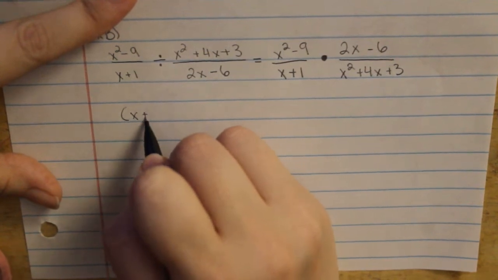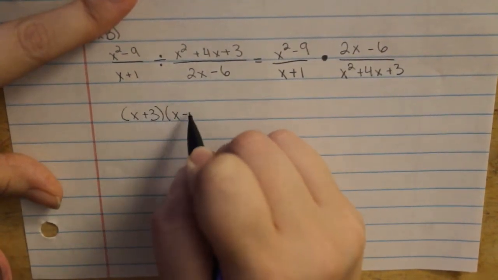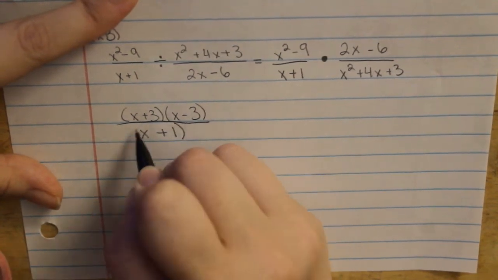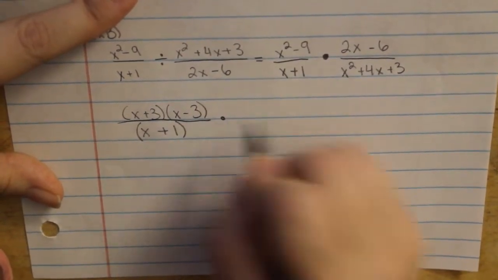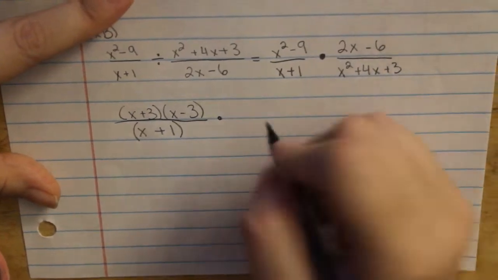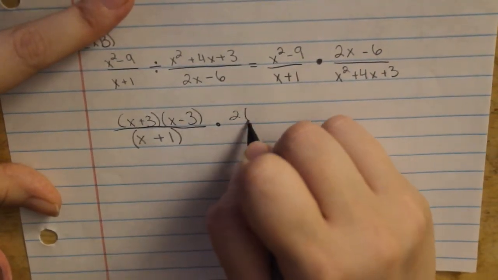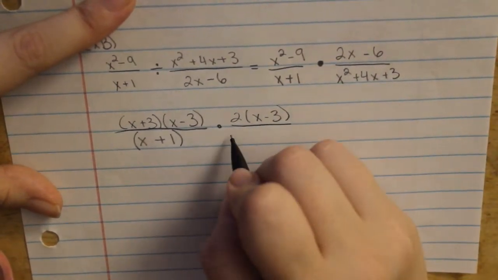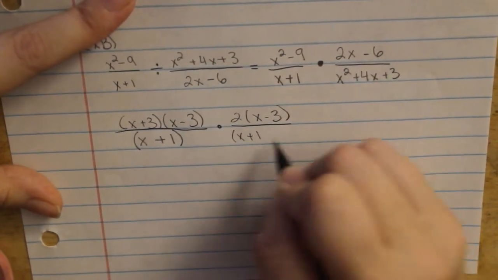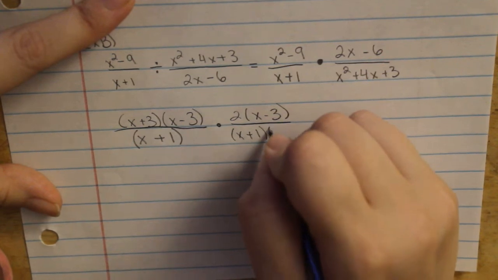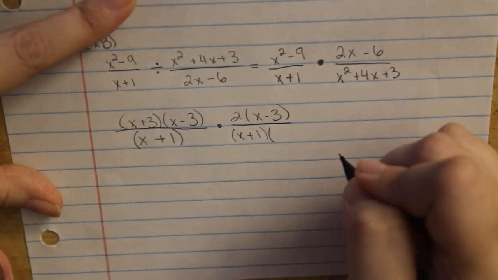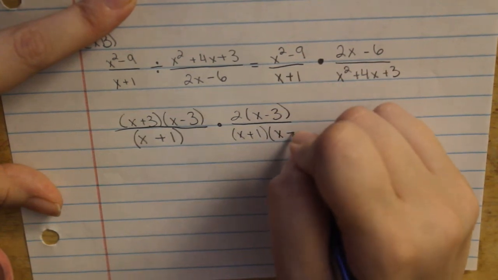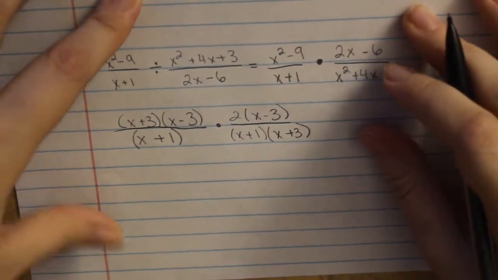So I've got x plus 3 times x minus 3 over x plus 1. Okay, I can take a 2 out of this. So I've got 2 times x minus 3. And then here I've got x plus 1. And I've got x plus 3. Okay, there we go.